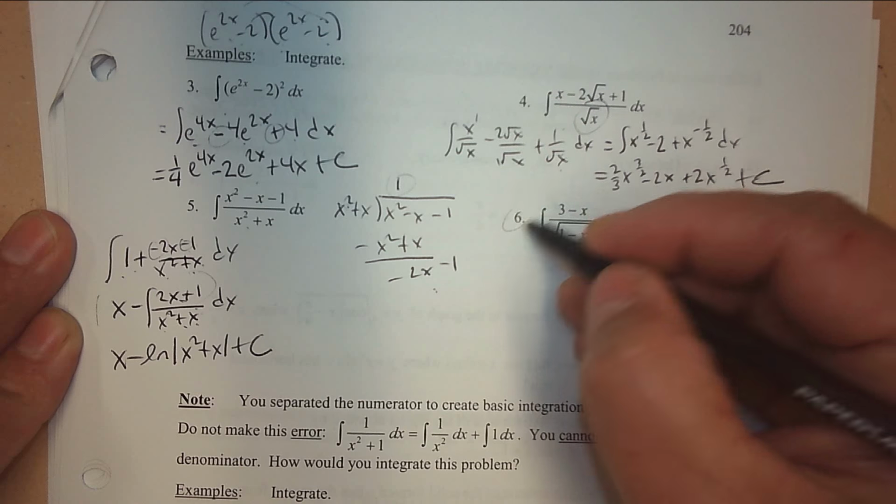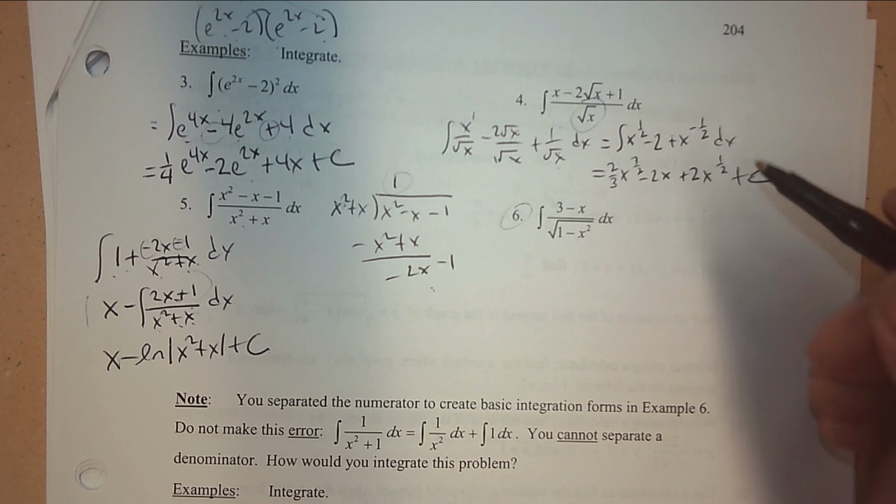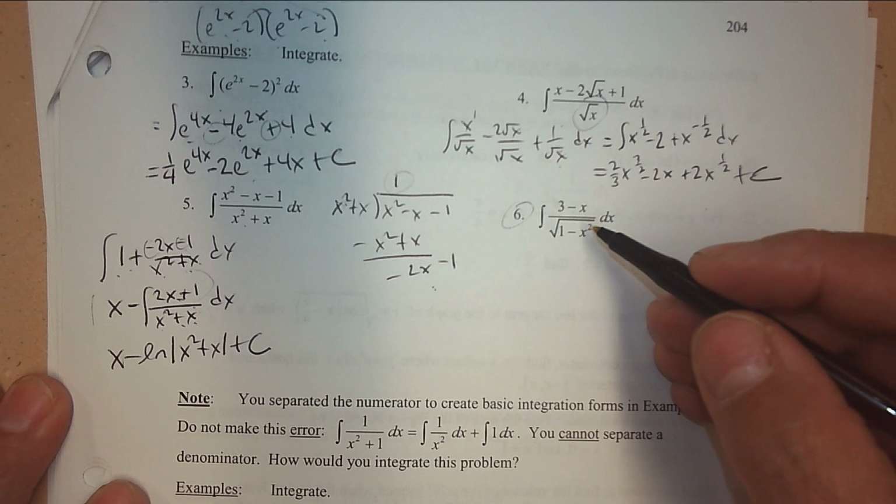One more, and it's going to be practice. Number 6. Can you integrate this?